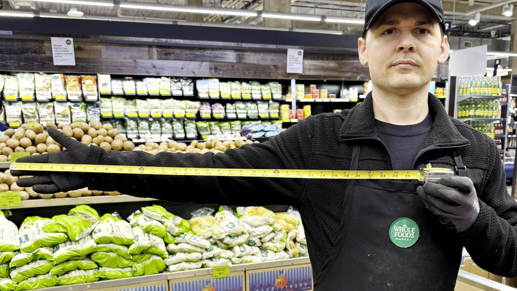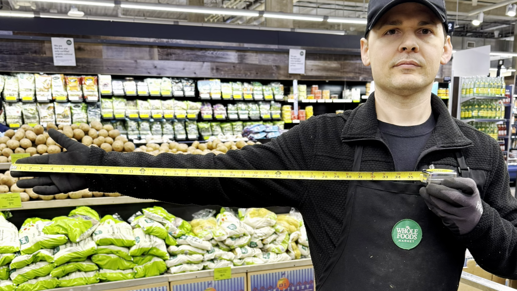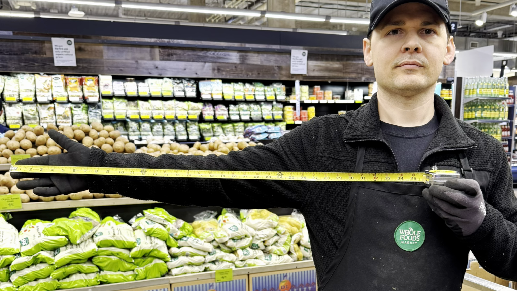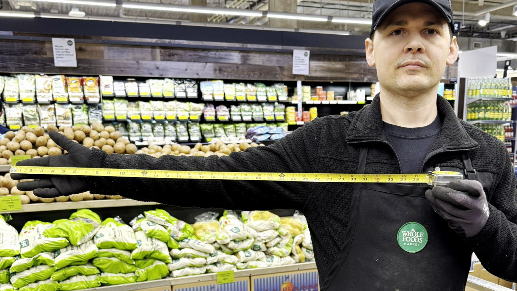Now I show you how a yard, 3 feet, is approximately the length of a man's arm stretched out from fingertip to around the middle of his chest.